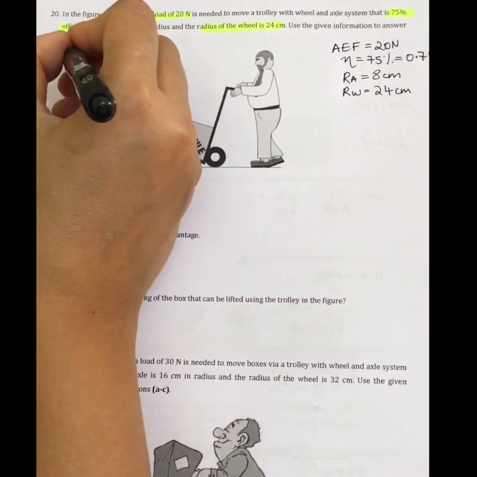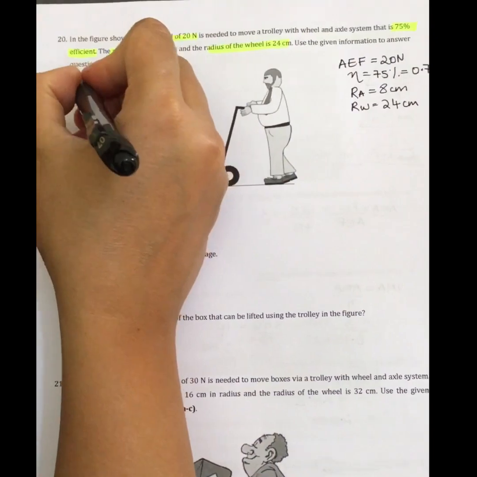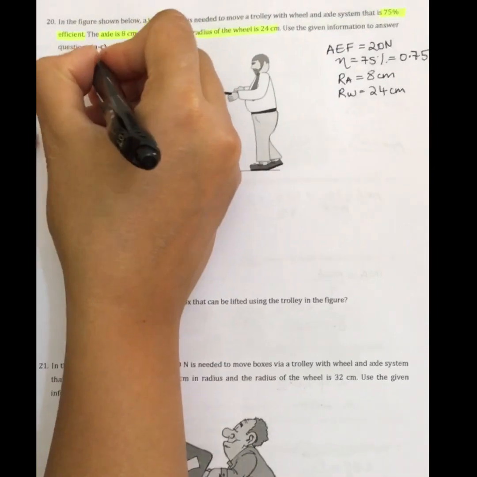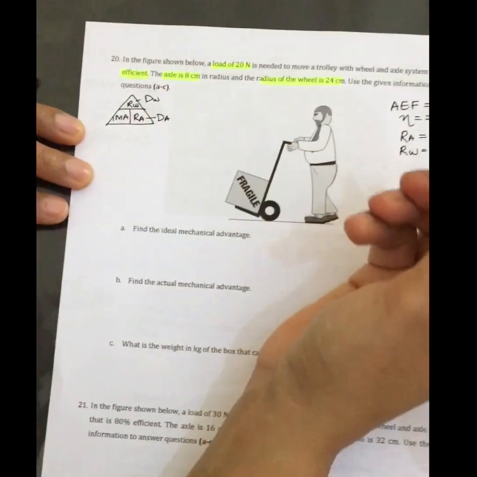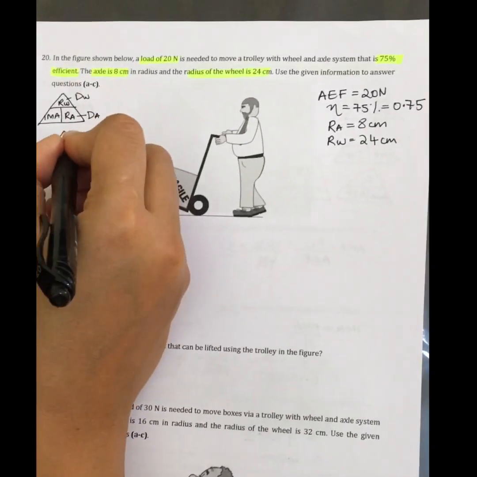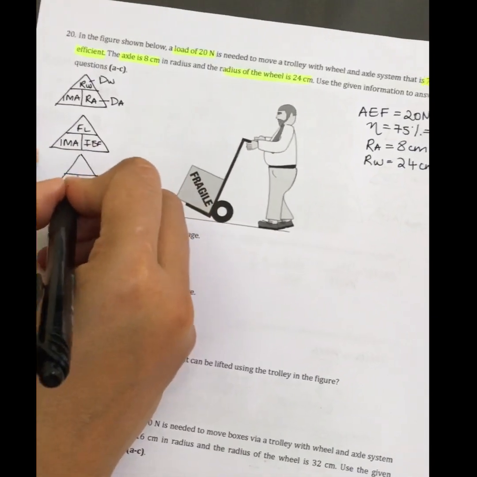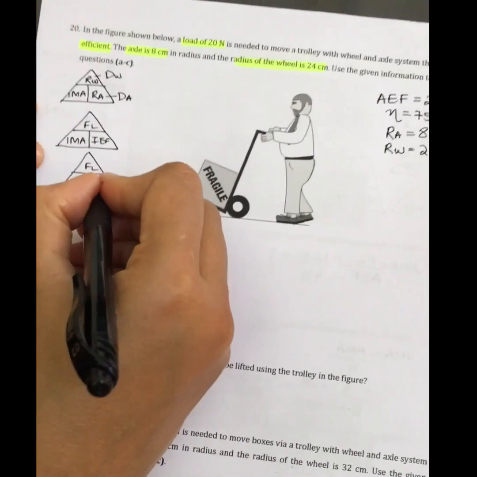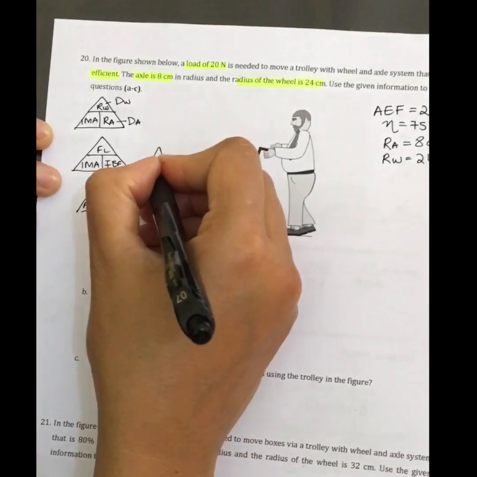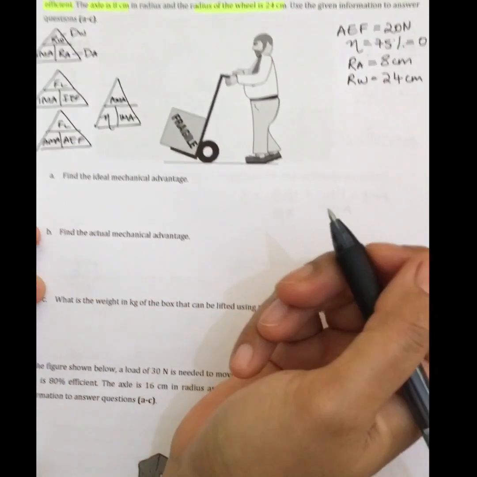Find the ideal mechanical advantage. Again, before you begin, draw the triangles. For wheel and axle, IMA is radius of wheel over radius of axle. You could also write diameter of wheel over diameter of axle. The other three triangles are the same. So IMA is FL over ideal effort force. AMA is FL over actual effort force, and the fourth triangle, efficiency, is AMA over IMA. Please memorize these. You have to memorize them.